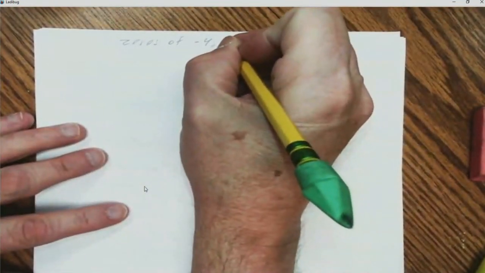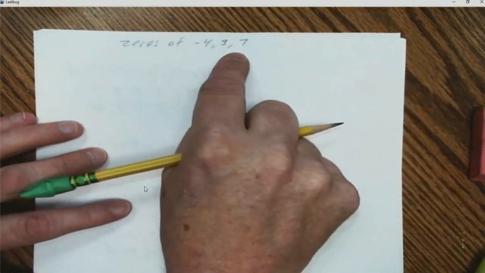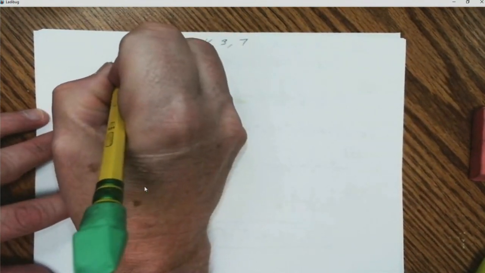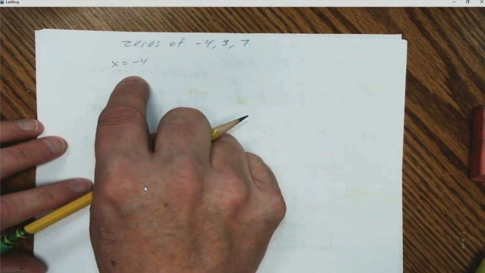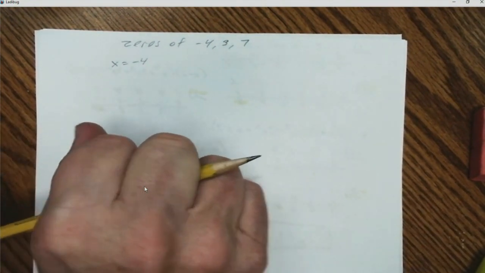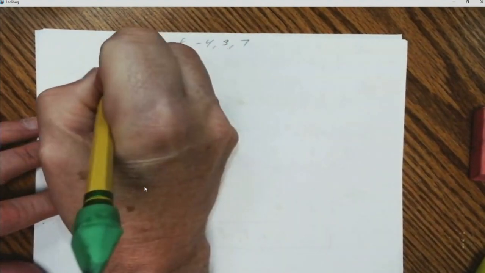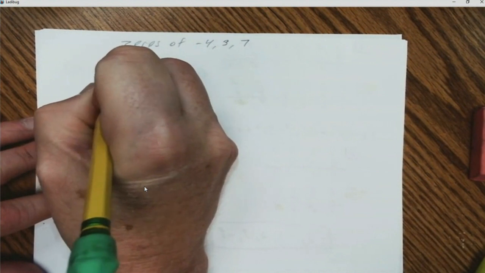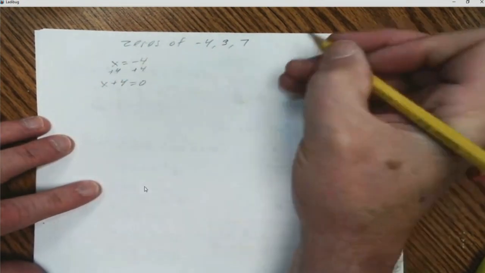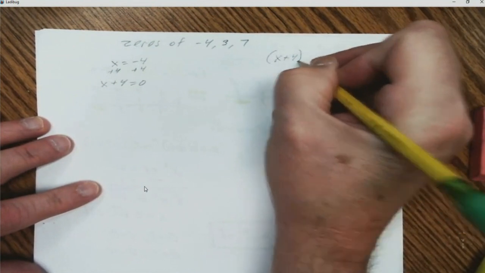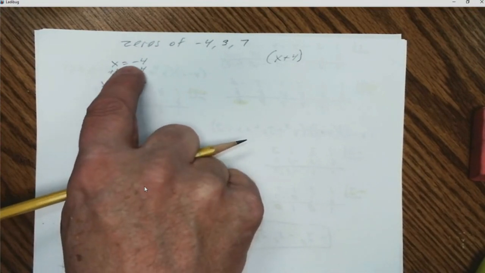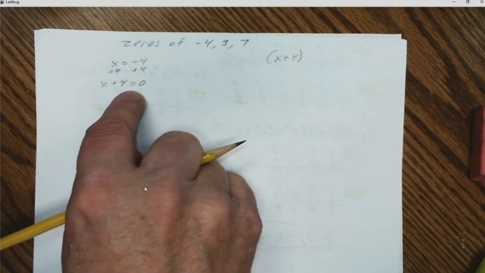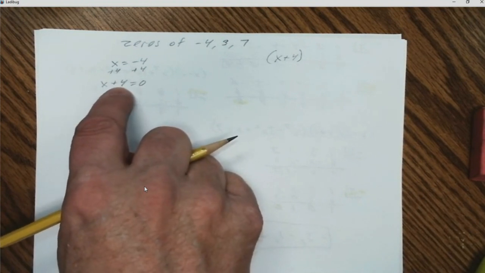Because let's just take what we know about these zeros. If this is a 0, here's one of the zeros. X equals negative 4. So what's that factor? If x equals negative 4, what's that factor? Well, let's put that back over equal to 0. X plus 4 equals 0. X plus 4 is one of the factors. Going backwards. Because when we had x plus 4 as a factor, we said equal to 0, we found that x equal negative 4 was the solution. So if we go backwards and put it back into the factor form, that's one of the factors.